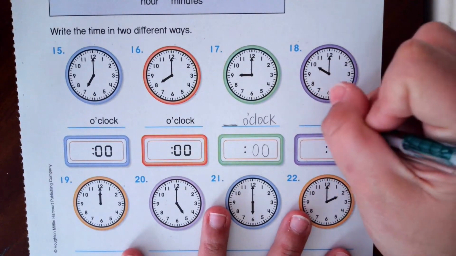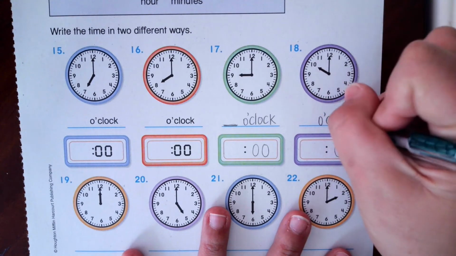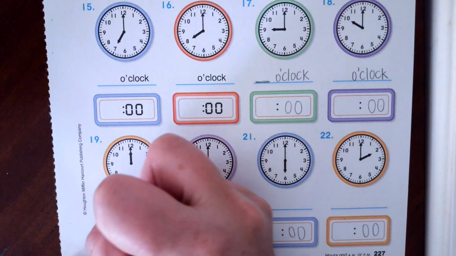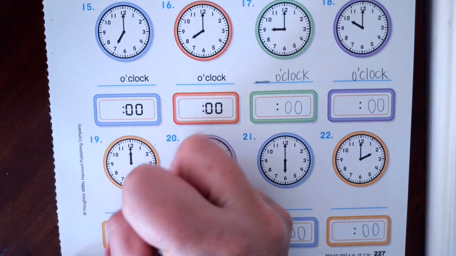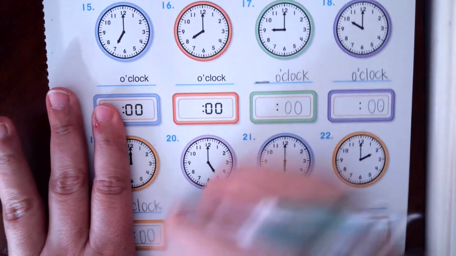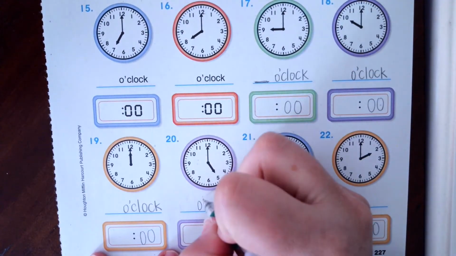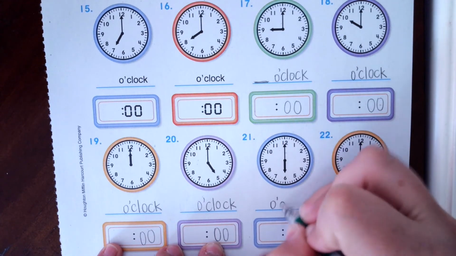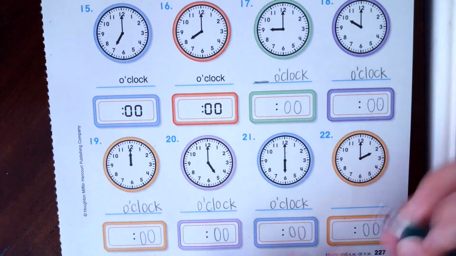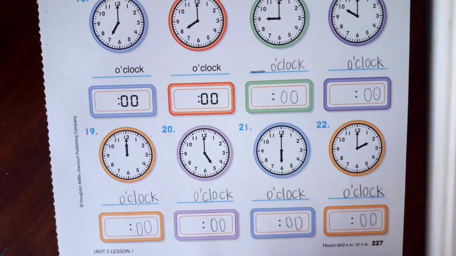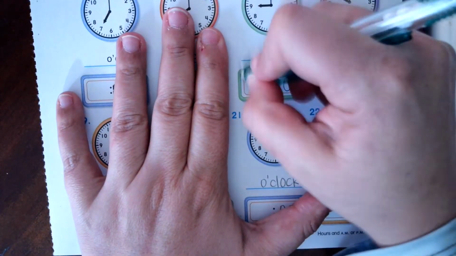Okay, so leave space, write O, apostrophe, and the word clock. So do that on each one right now. Okay, if you are not quite done, go ahead and pause the video so you can finish doing that.